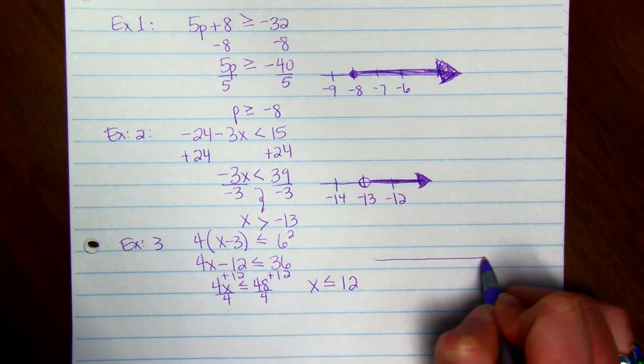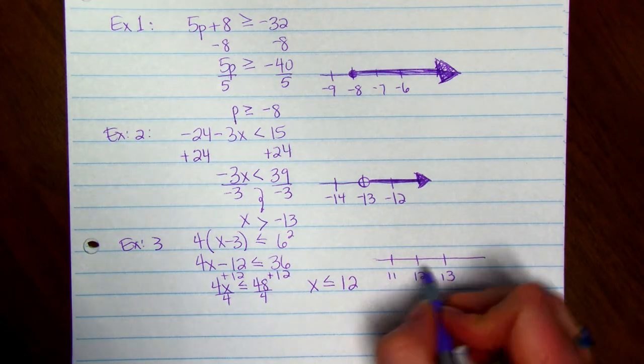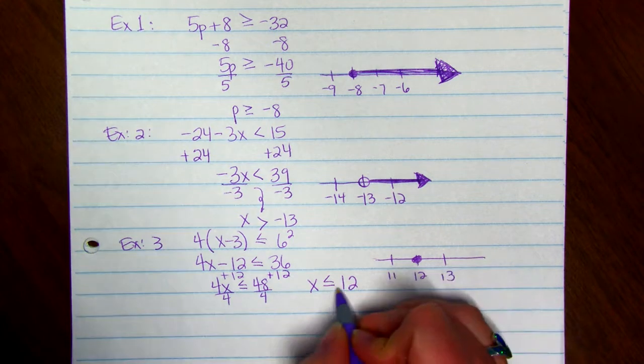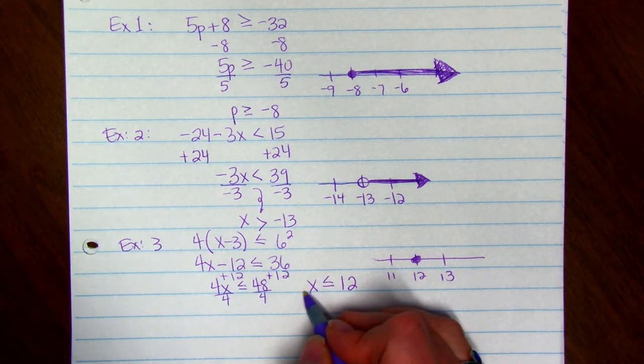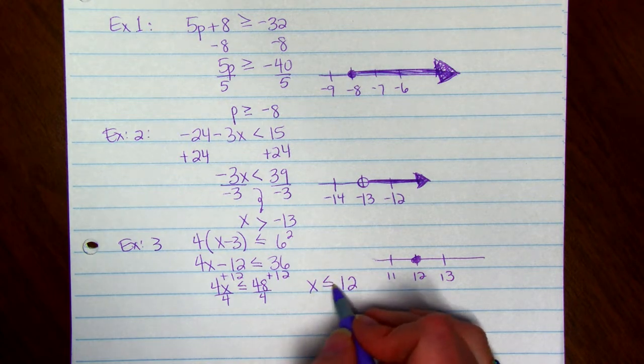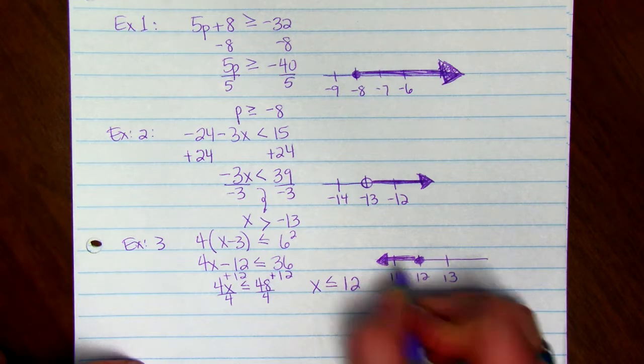Then we're going to draw our number line, and we have 11, 12, 13. Closed circle on 12 because it's "or equal to," which means it's included. We need to pick numbers that would fit into the statement. And since we're looking for numbers smaller than 12, we're going to go to the left and make a giant arrow going to the left.